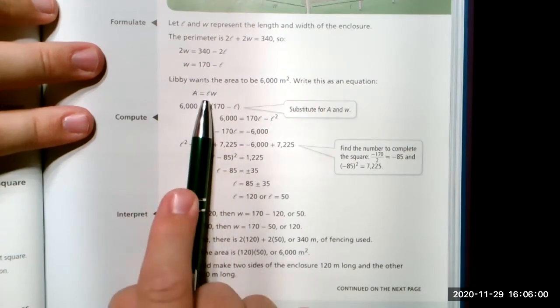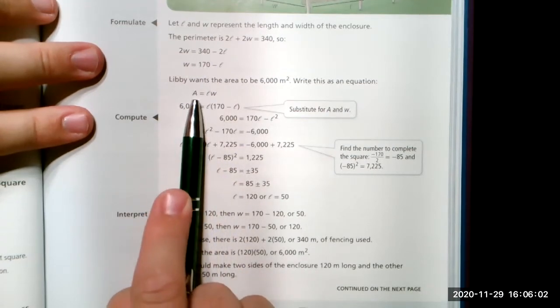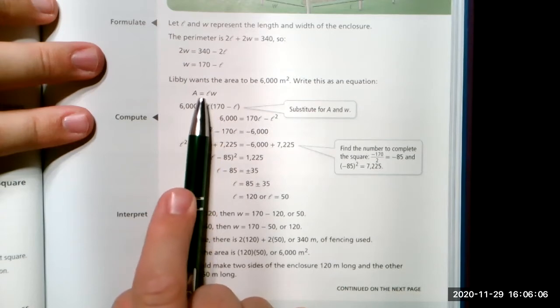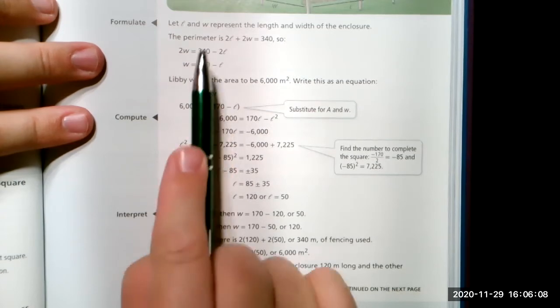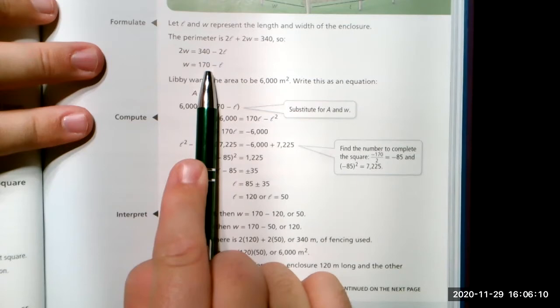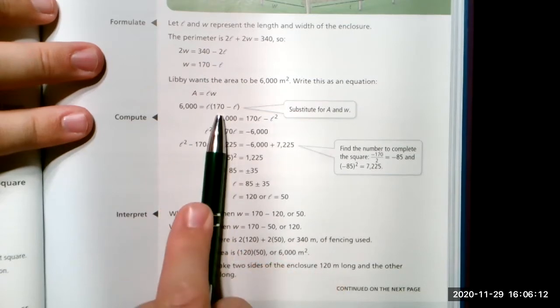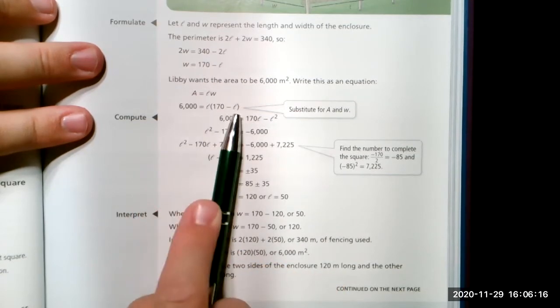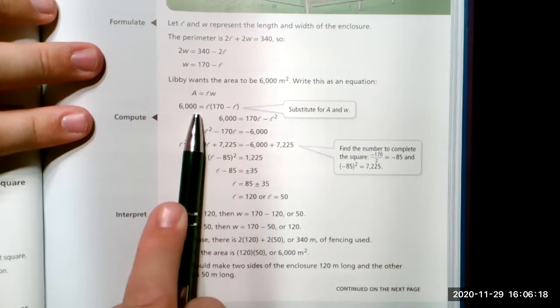So now I've got an equation for area. Area equals length times width. But instead of saying width, I can say length times 170 minus L. And that's what they're doing here. Notice now I have one single equation with one single variable. Now I'm just dealing with L's.